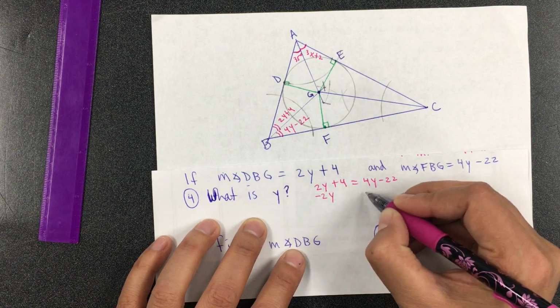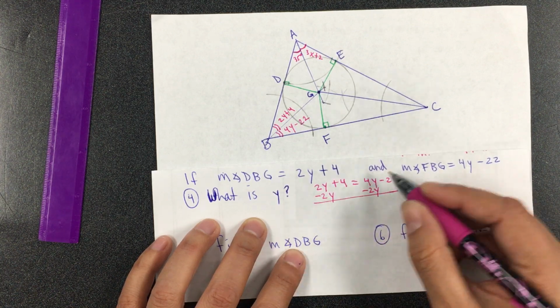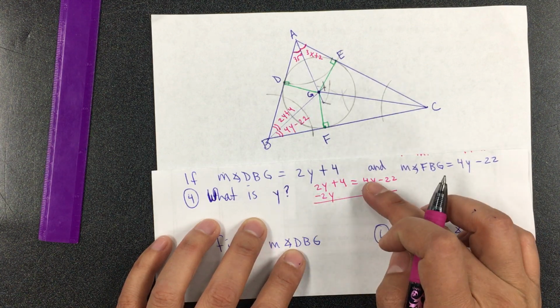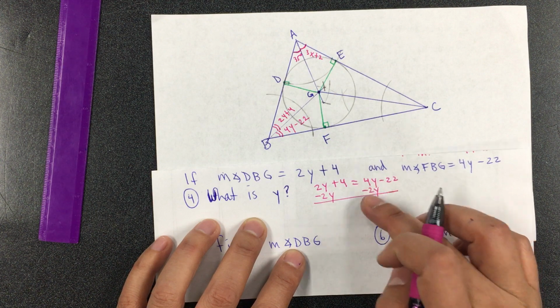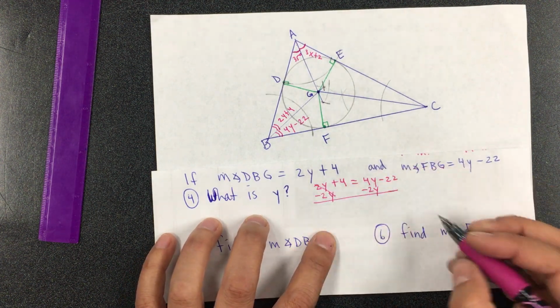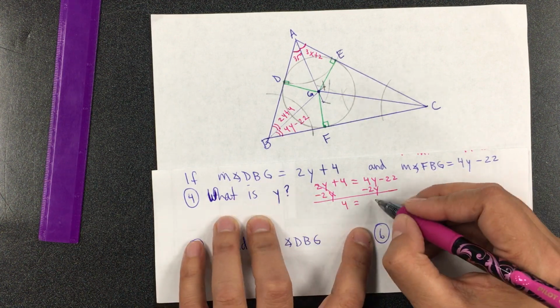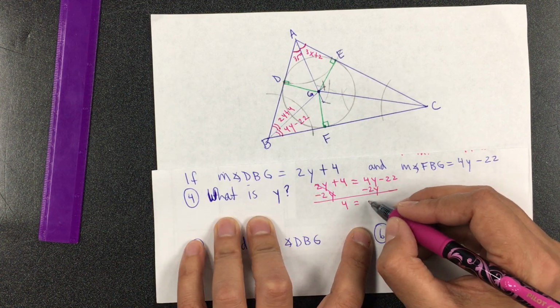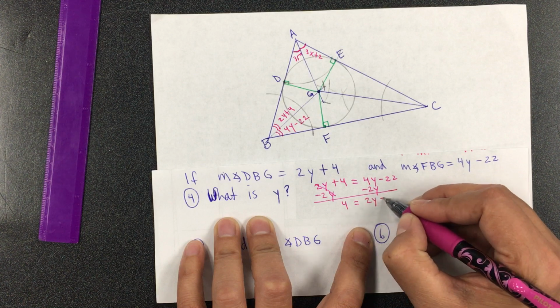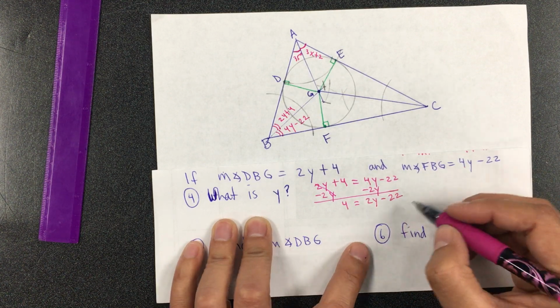I subtract 2y from both sides. It doesn't matter which one you cancel first. If you want to cancel for y, it's fine, but then you're going to end up with negative variables because this one is bigger. That's why I decided to cancel that. 4y minus 2y equals 2y minus 22.